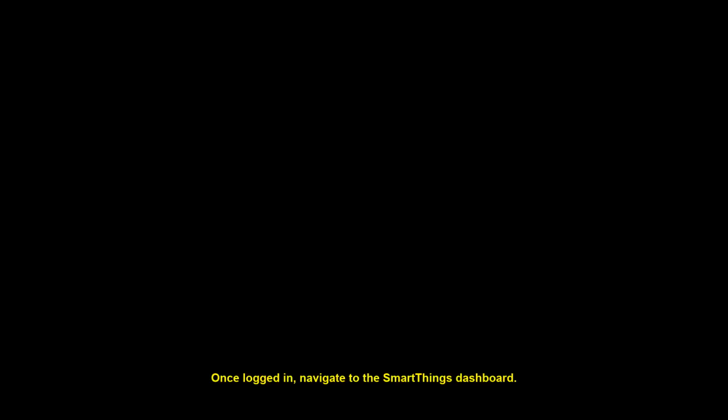Once logged in, navigate to the SmartThings dashboard. Identify the Devices section where your Zigbee devices are listed. Click on the device you want to troubleshoot. Review the device status and information provided. Check for any error messages or connectivity issues.